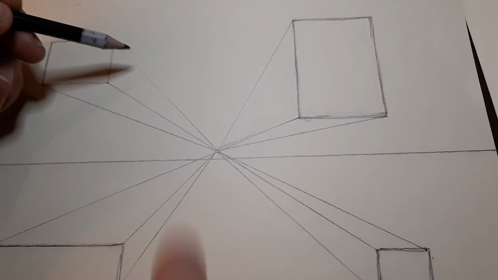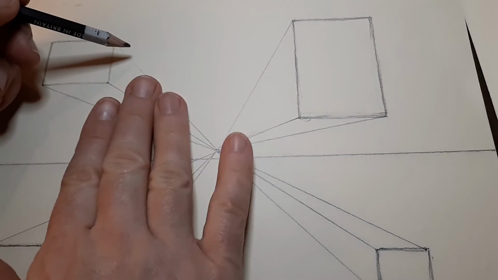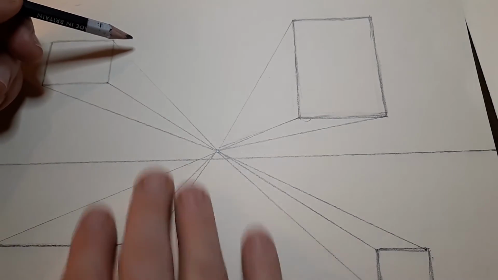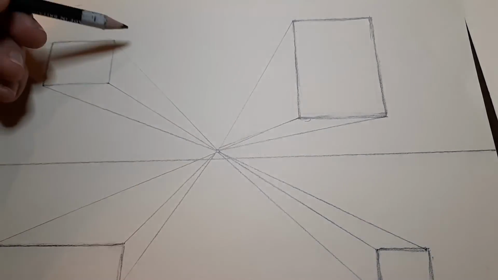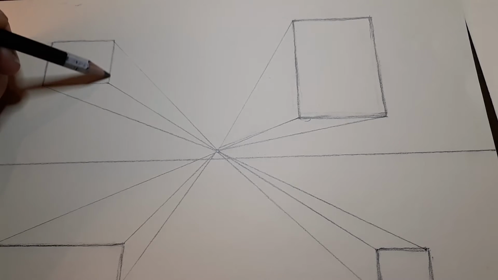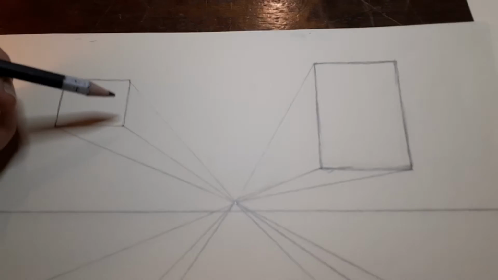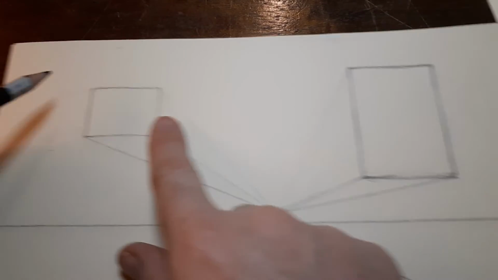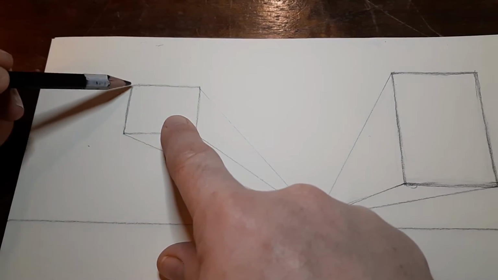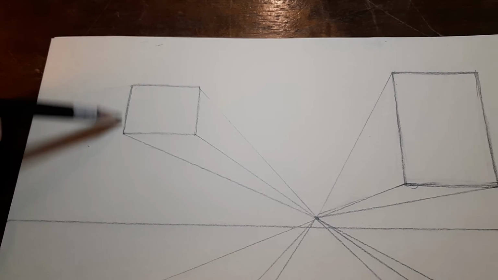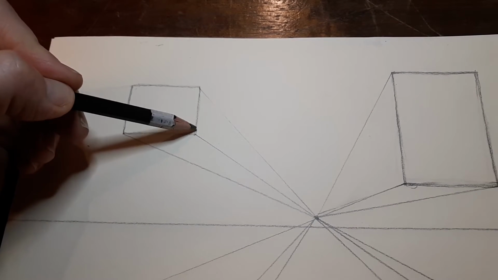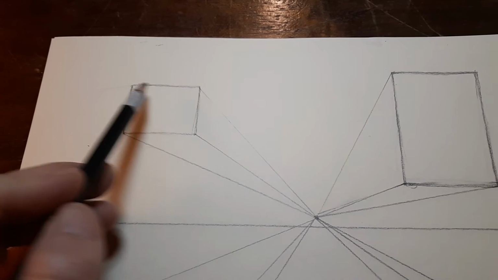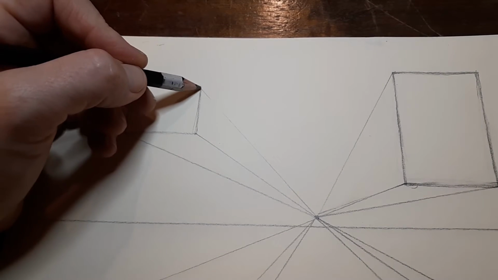Now, I don't want these shapes to be going all the way back. So I'm going to end them. And the way that I'm going to do that is, remember how I just was using these lines to help me draw a matching edge. I just did that. I'm going to do the same thing right here.